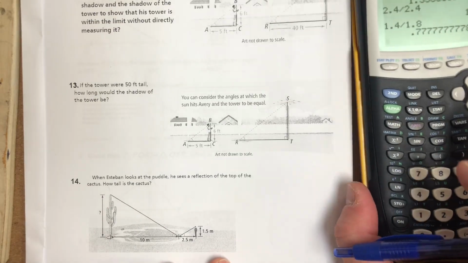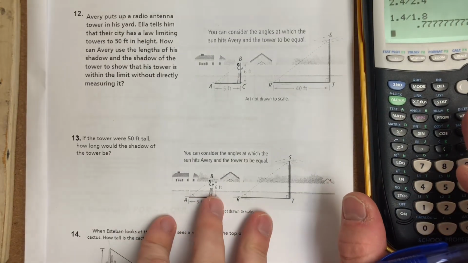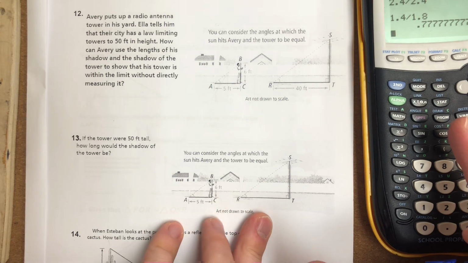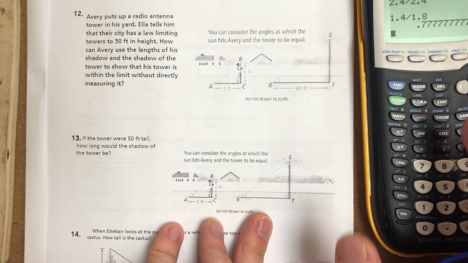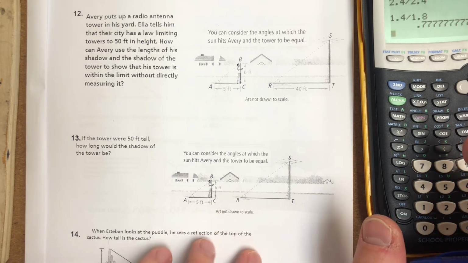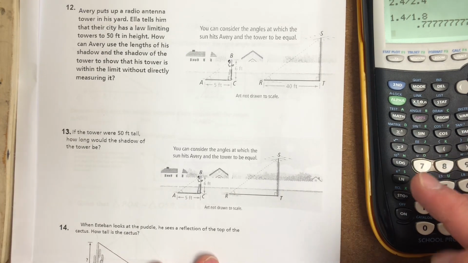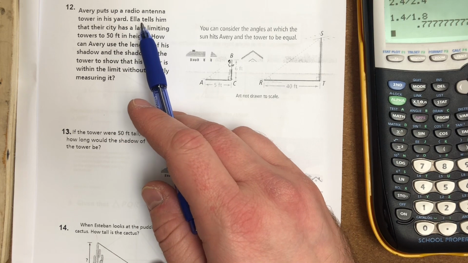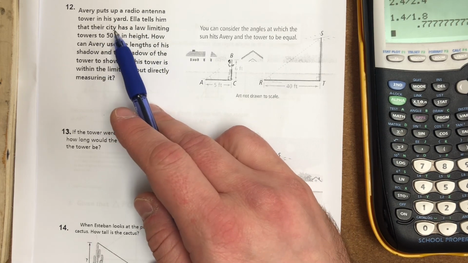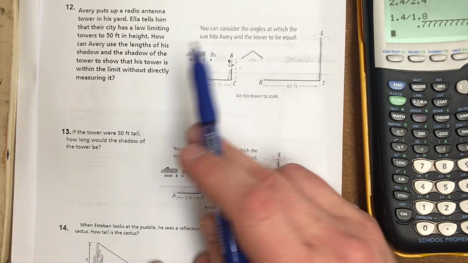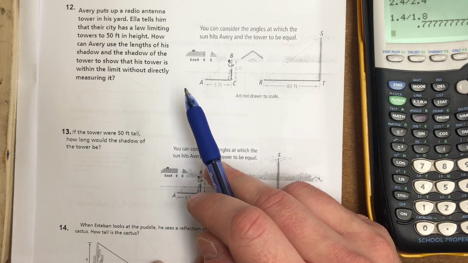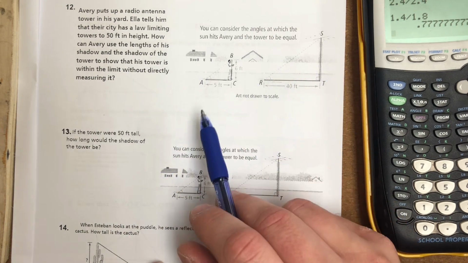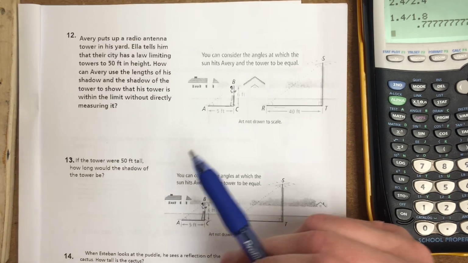All right, so here's some legit-ish real life stuff about Avery and a radio antenna. Okay, never mind. I'm gonna eat my words almost immediately. Avery puts up a radio antenna tower in his yard. Did he buy it? Because if he bought it, it probably said on the box how tall it is. Because in the end, we want to know how tall it is, and it's like, we'll just buy it and see what it is on the thing.